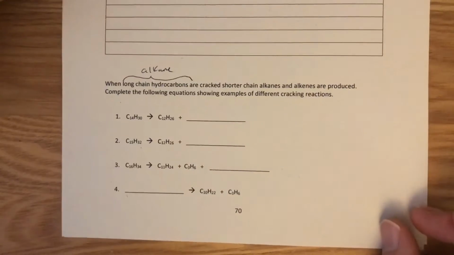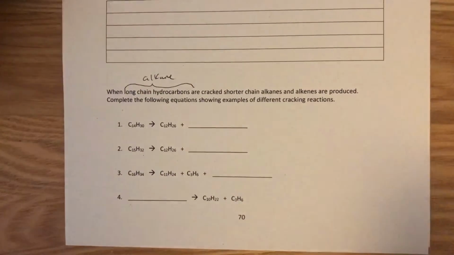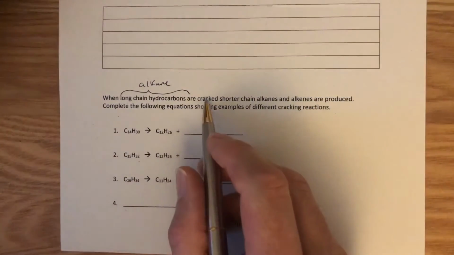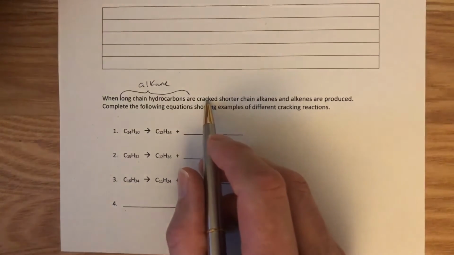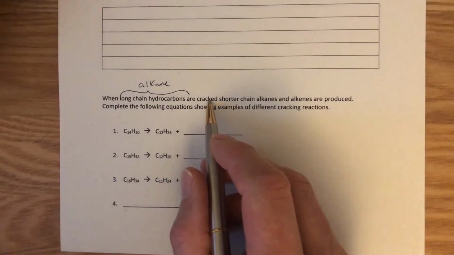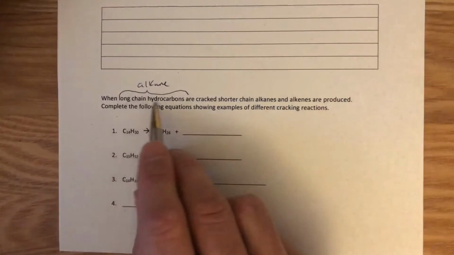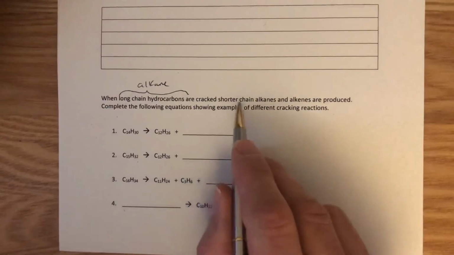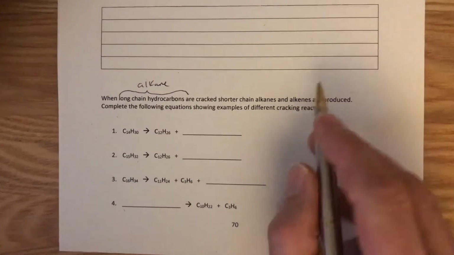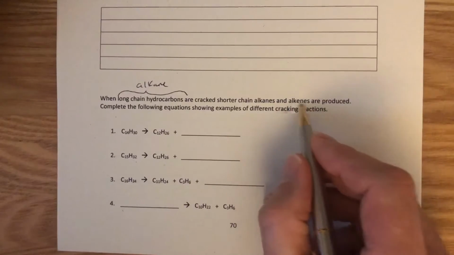carbons in that chain. So when we say cracked, what it basically means we heat the molecule up and it wobbles, and we heat it a bit more and it wobbles a bit more, and suddenly it wobbles so much that a couple of carbons crack off the end of the chain, break off the end of the chain. So when long chain hydrocarbons are cracked, shorter chain alkanes and alkenes are produced. So we've got a different homologous series here.